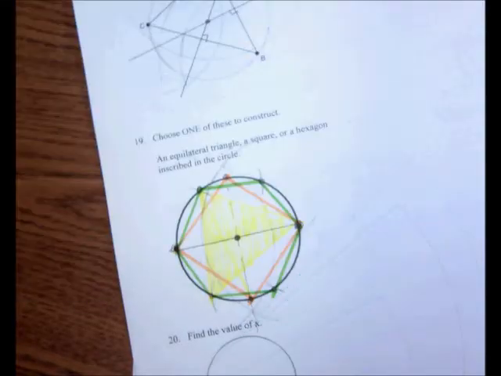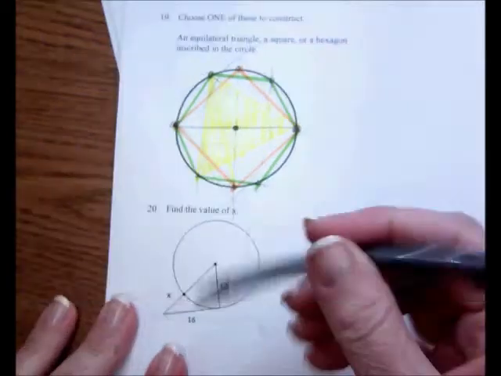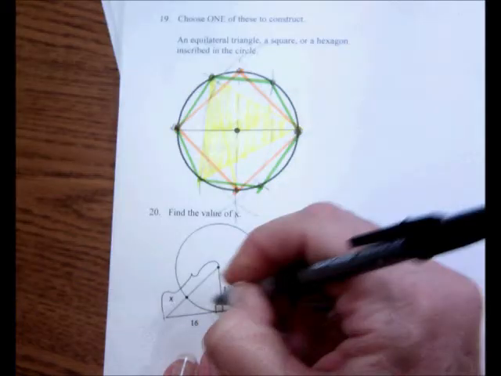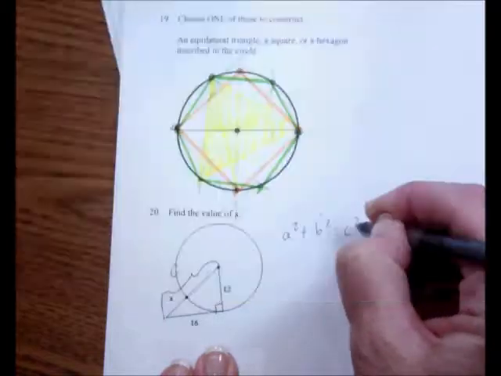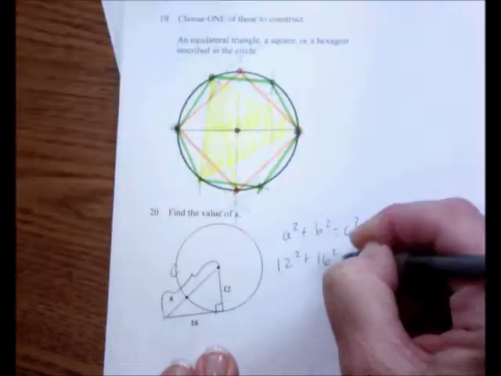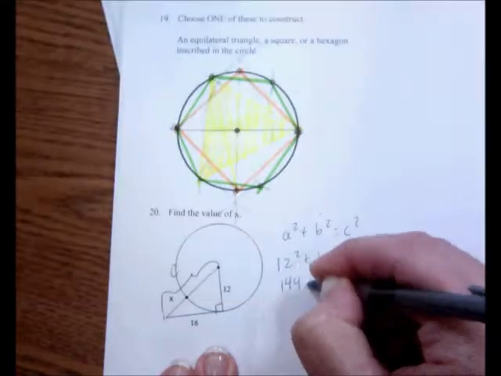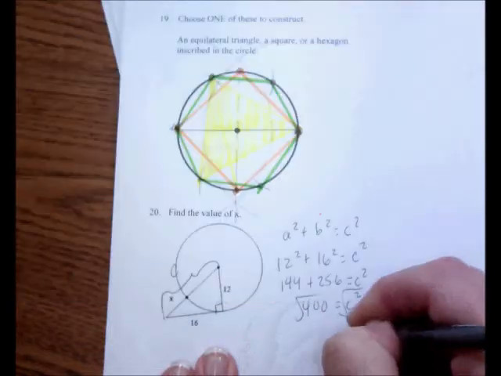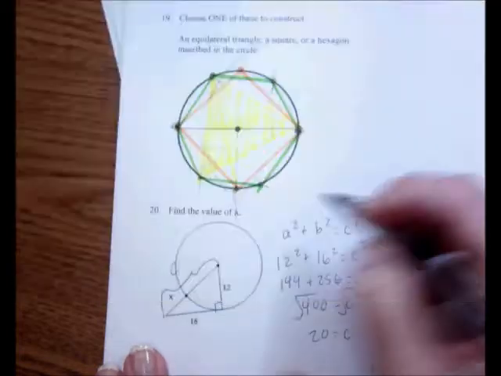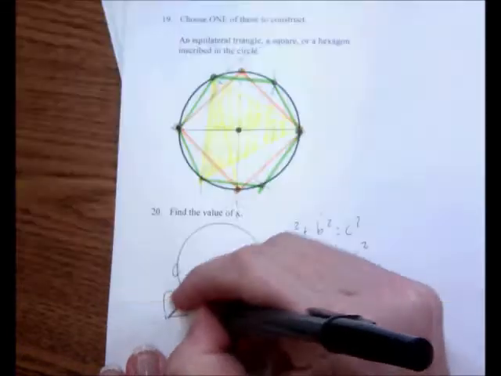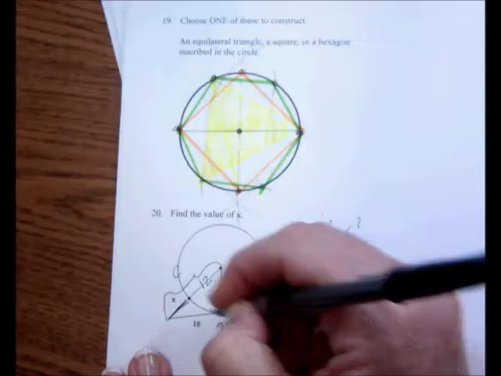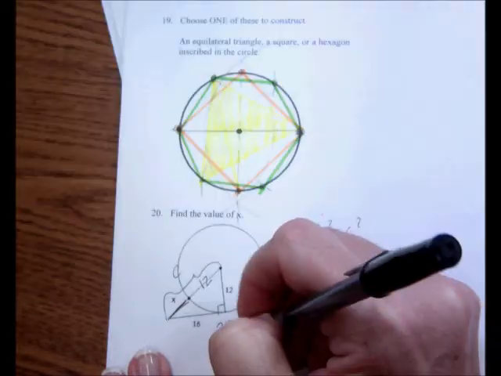Okay. The next one, number 20, is the same but with different numbers for both versions. And I see here I have a radius and a tangent, so it creates a right angle, so I have a right triangle. So I use a squared plus b squared is equal to c squared. So 12 squared plus 16 squared is equal to c squared. 144 plus 256 is equal to c squared. 400 is equal to c squared. Take the square root of both sides. C is equal to 20. But I didn't want the whole value, I just want this value right here. And I know that the radius is 12, so I take 20 minus 12, and so x is equal to 8.